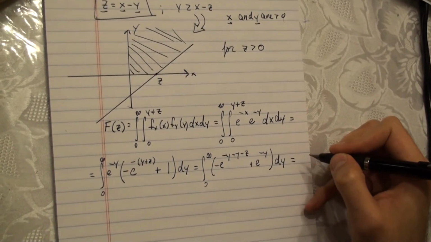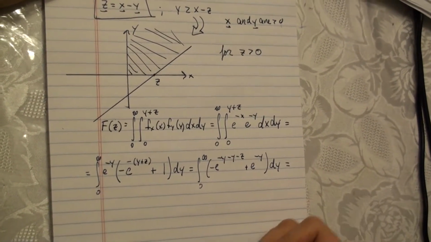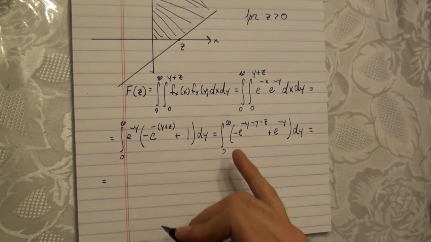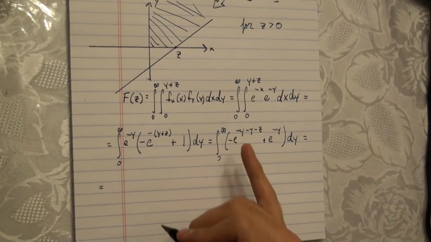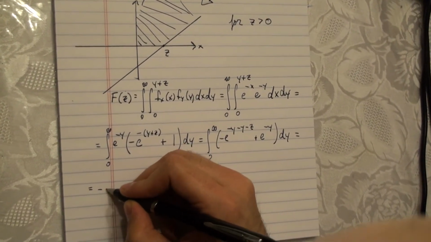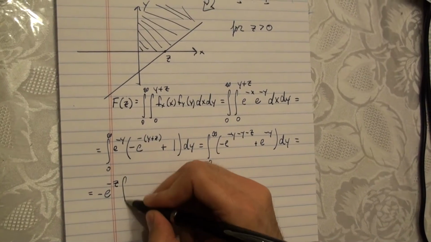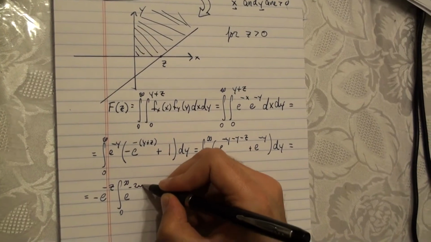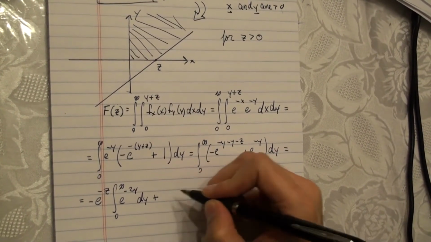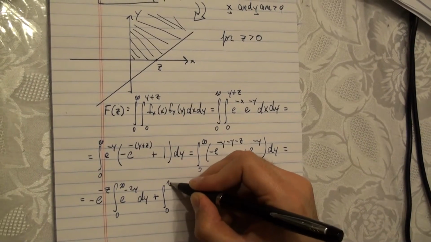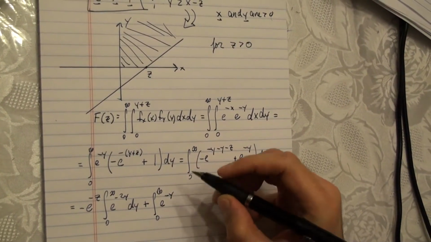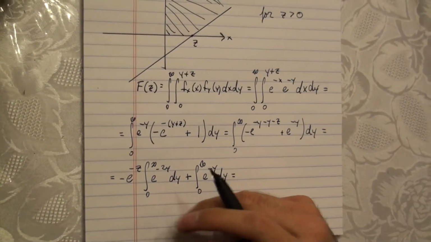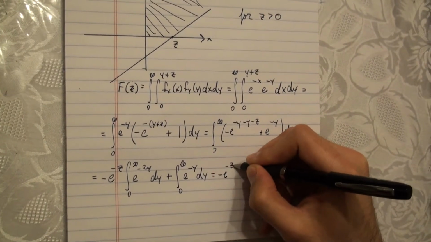Okay? So now I want to separate that into the sum of two integrals. So I take out minus e to the minus z, because this is a constant, doesn't depend on y. So I have this in here, plus the integral from 0 to infinity of e to the minus y dy. And what I'm left with, I have this outside because it's a constant.